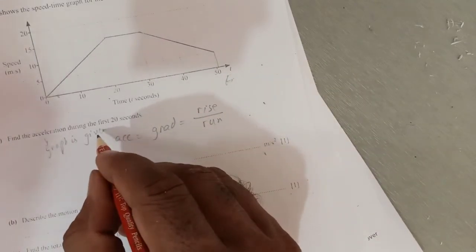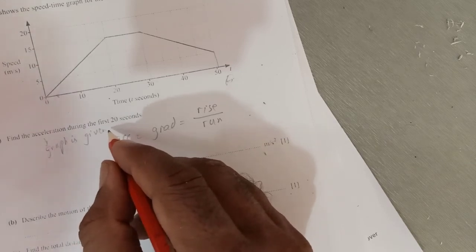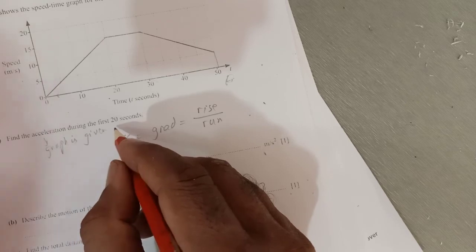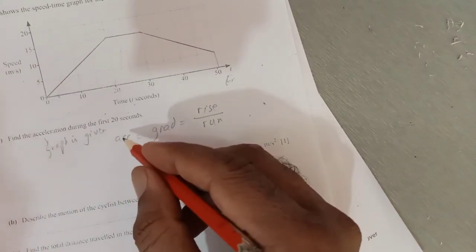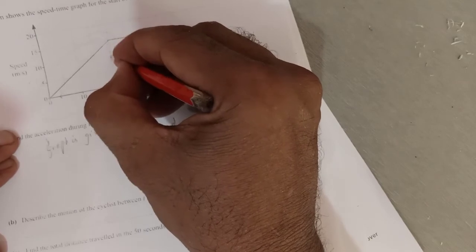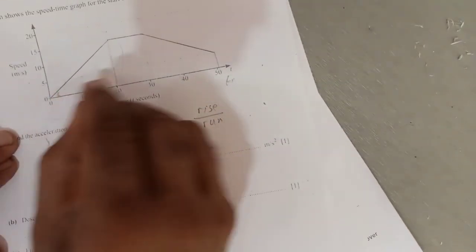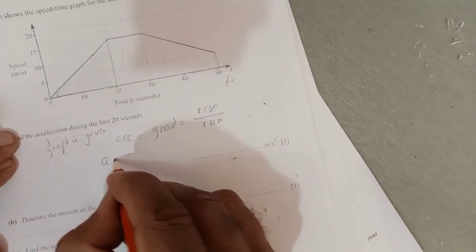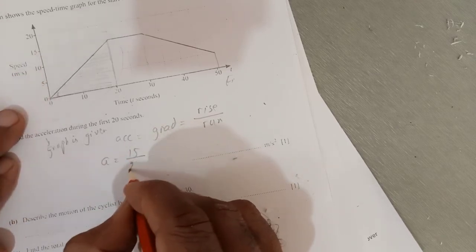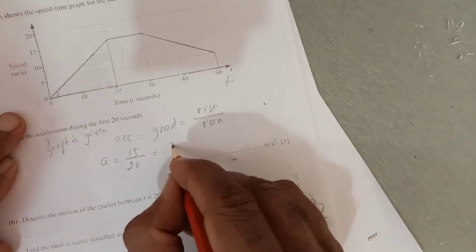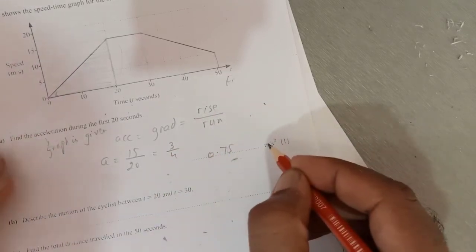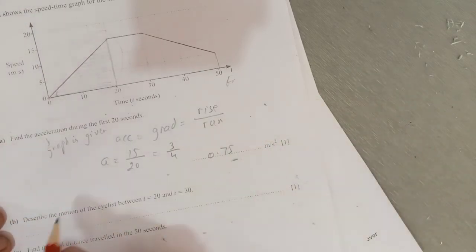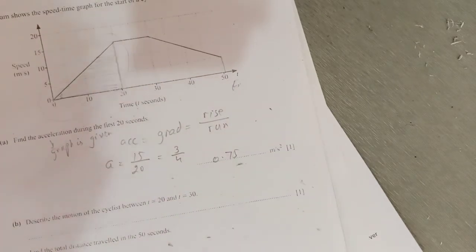If I take the part of the graph in the first 20 seconds, this is 20 seconds, this is the part of the graph in the first 20 seconds. If I draw this line, it becomes a triangle. In this triangle, this is rise and this is run. The value of rise is 15 and the value of run is 20. So the answer would be 0.75 meter per second square. Now I have calculated acceleration in part A of question number 14.